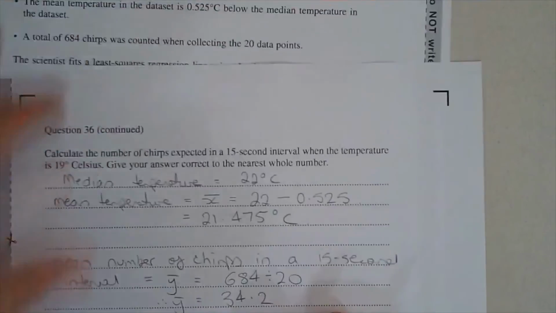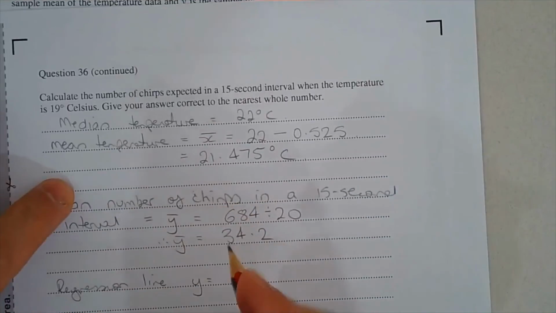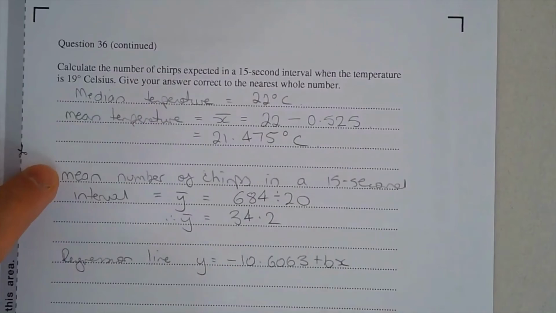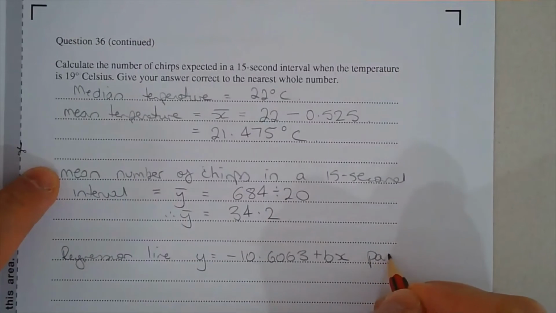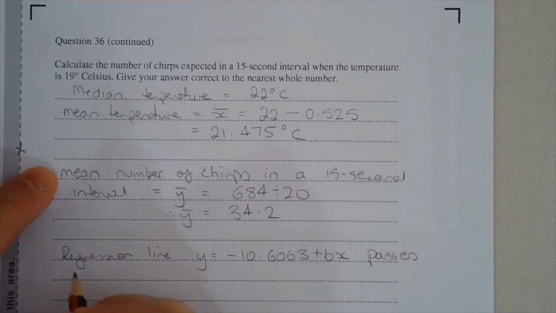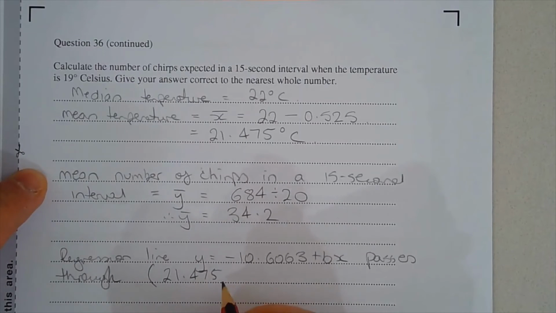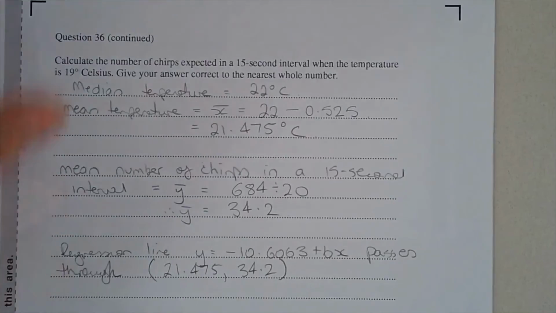So it's y equals negative 10.6063 plus bx, passes through the point 21.475, that's our x bar, and y bar is 34.2.